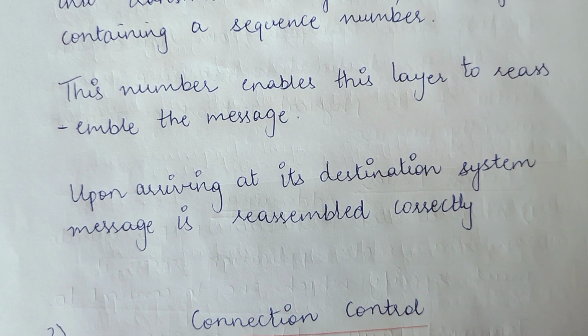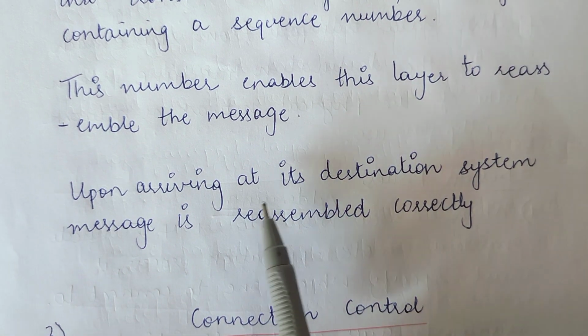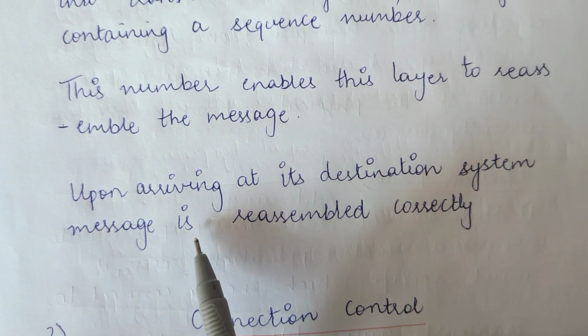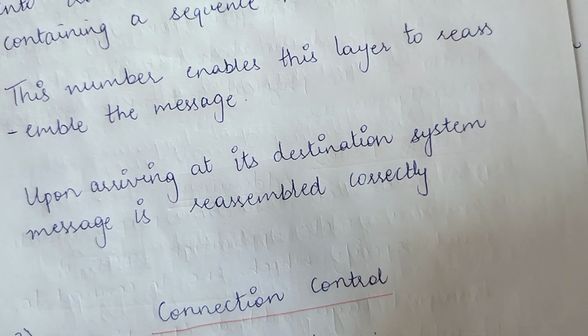But at the receiver's end, when the receiver reassembles those segments, it will not reassemble them in the order of delivery, but in the order of their sequence number. So even though segment 2 reached after segment 3, while reassembling, segment 2 will come before segment 3. This is all thanks to the sequence numbers that were provided with the segments. So because of this, upon arriving at its destination, the message is reassembled correctly.